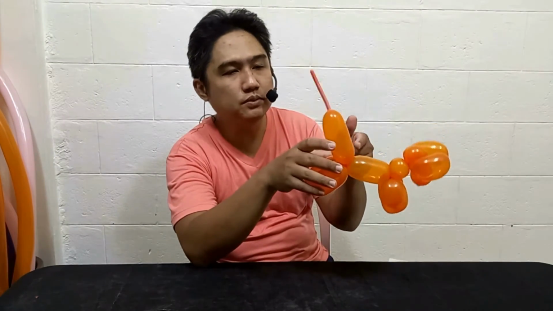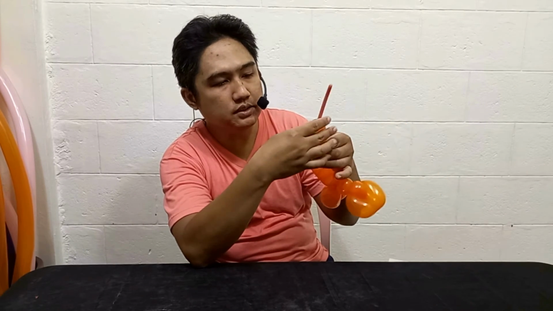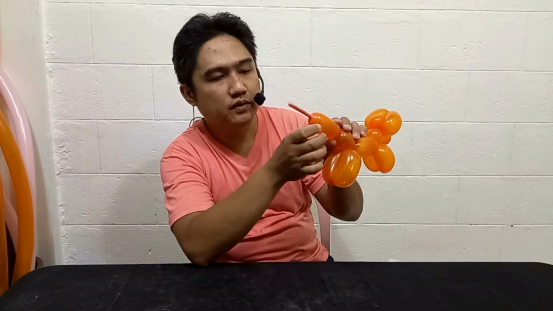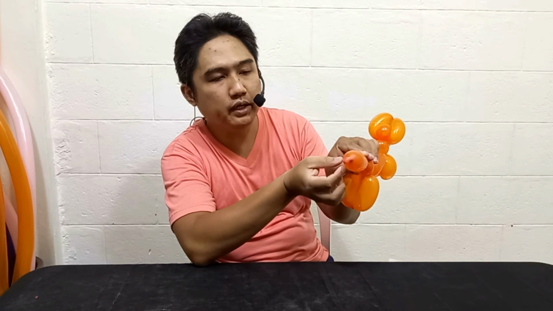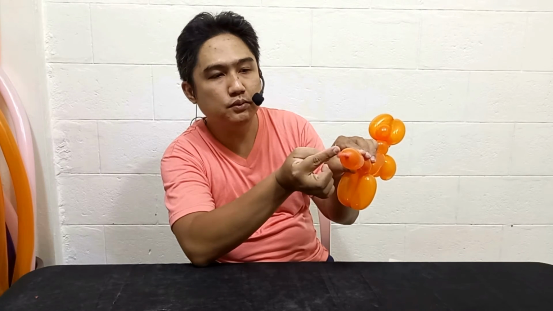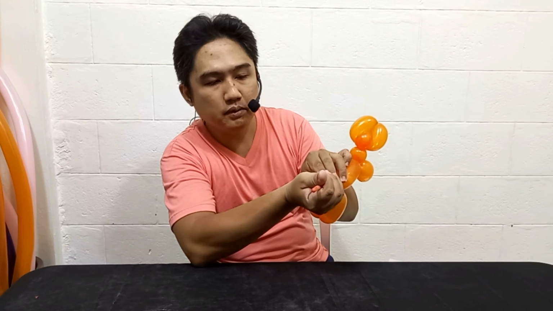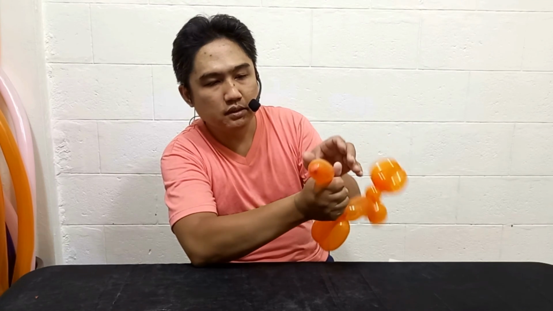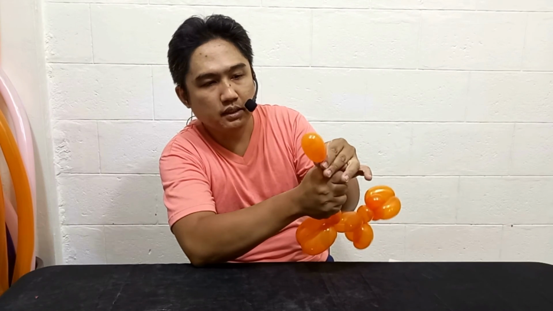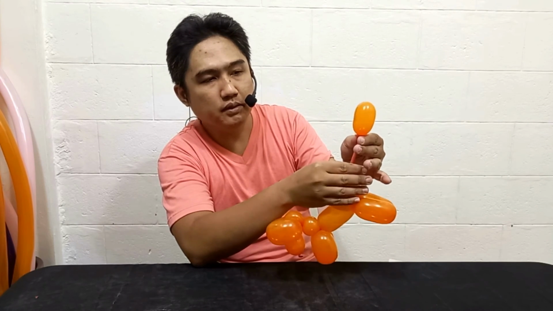Now, like we did many times, we always do the Poodle tail. So by twisting this and by pinching this part and pushing the air to go up, to transfer all the air from here to here, by pushing or squeezing this. Okay, when you squeeze all the way like this, it will move all the air all the way up like this.